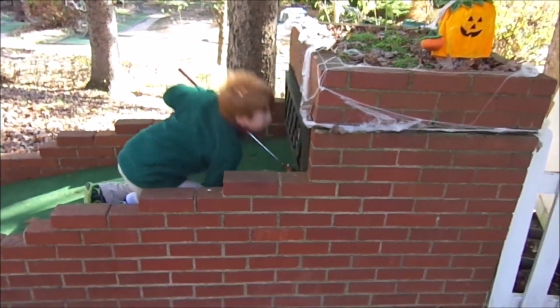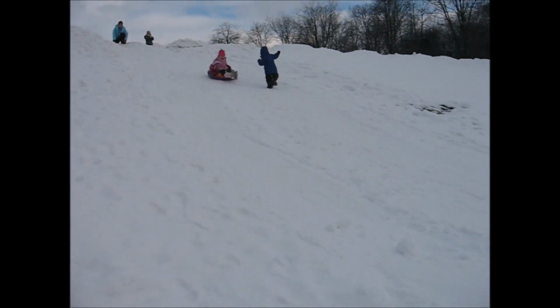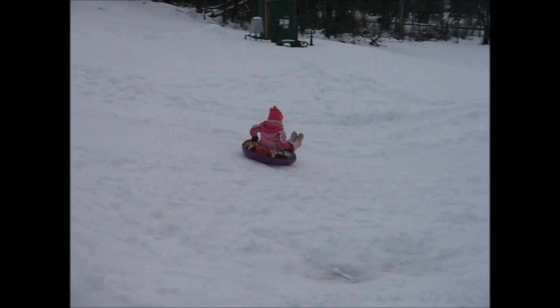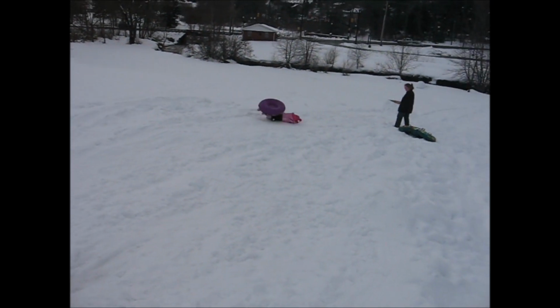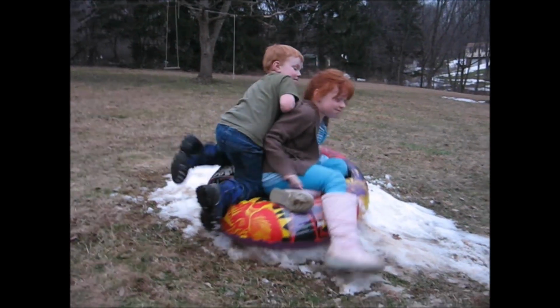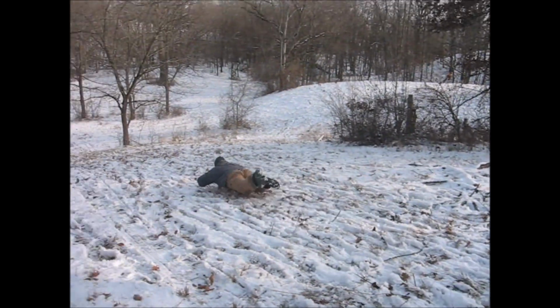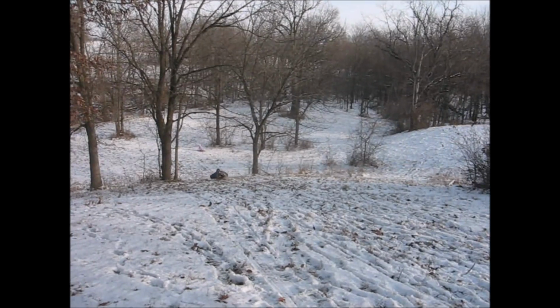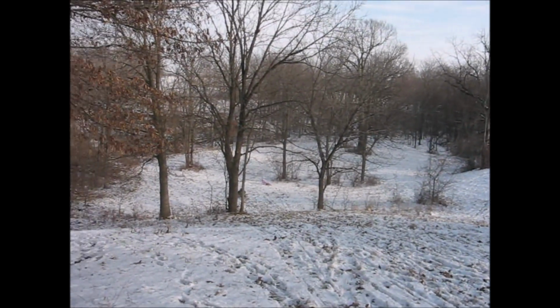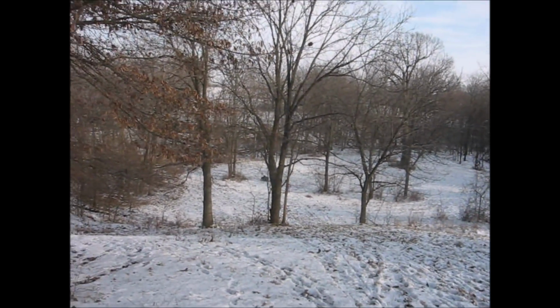Where's that? Oh! Oh, Trev's going! He's heading for the creek!